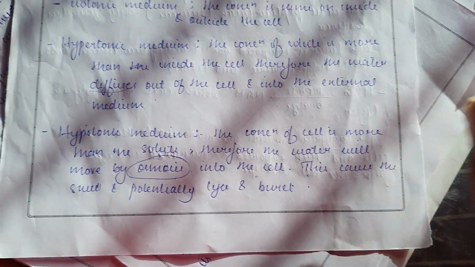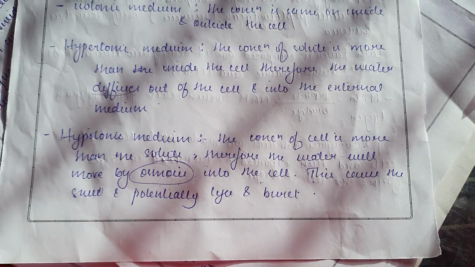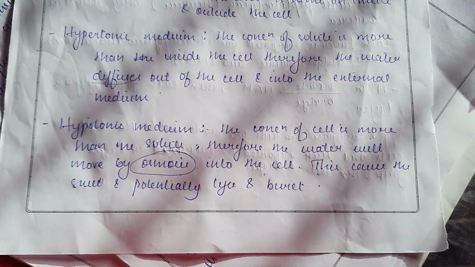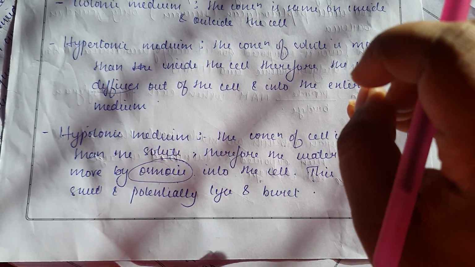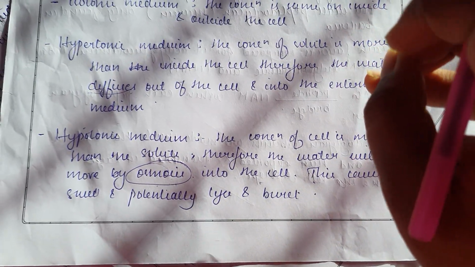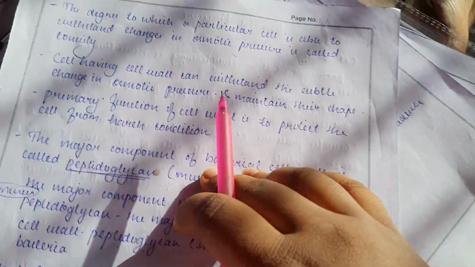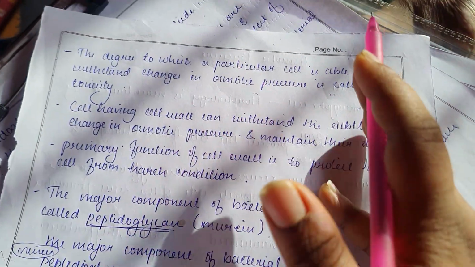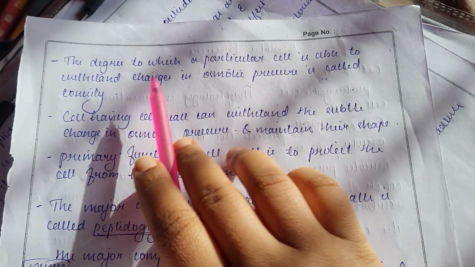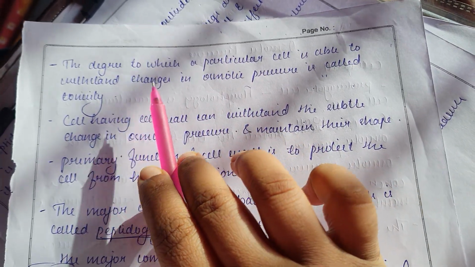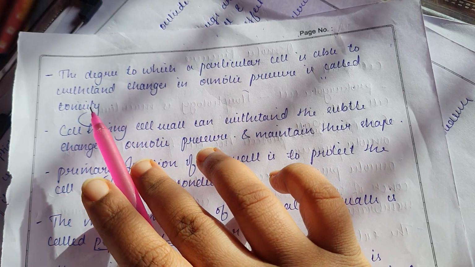We know that if it is kept in the fridge for a longer time, it slowly starts rotting. Why? Because the water contained inside the tomato increases. Okay, so there is a certain period to control the pressure. Therefore, the degree to which a particular cell withstands changes in osmotic pressure is called tonicity.